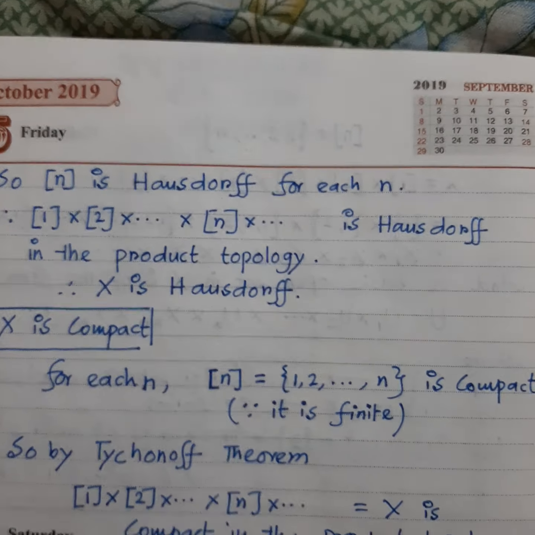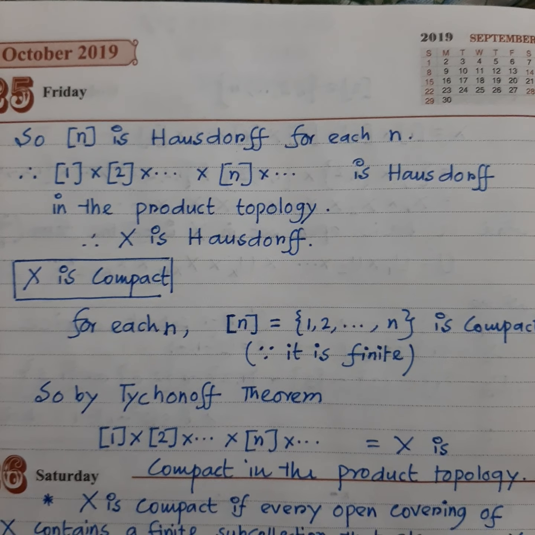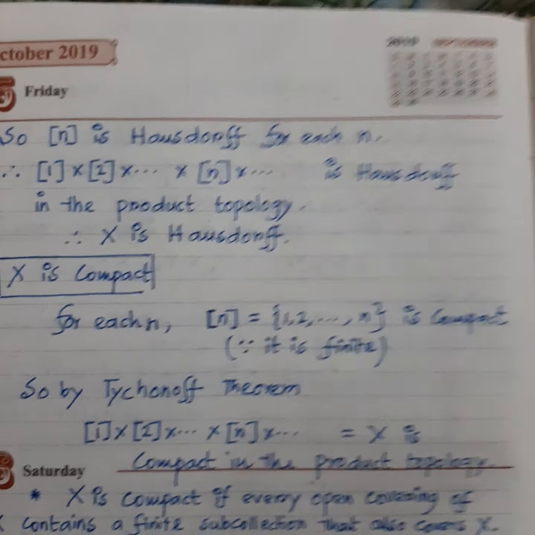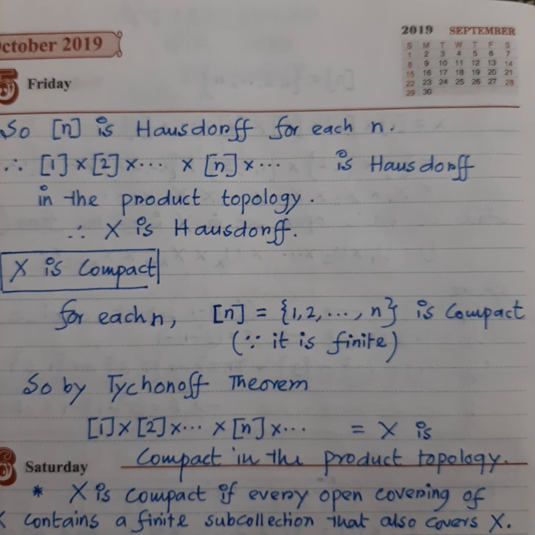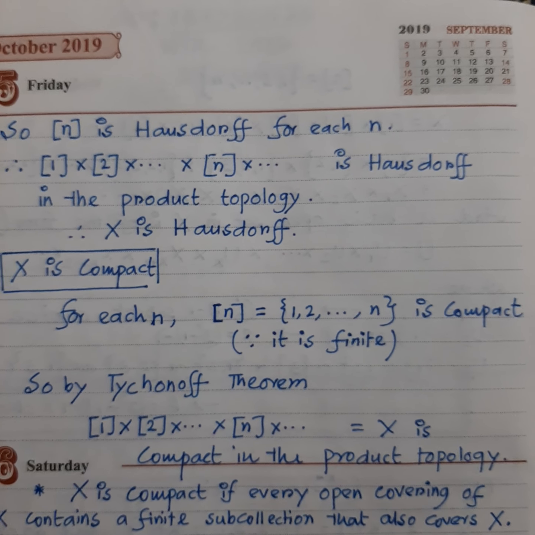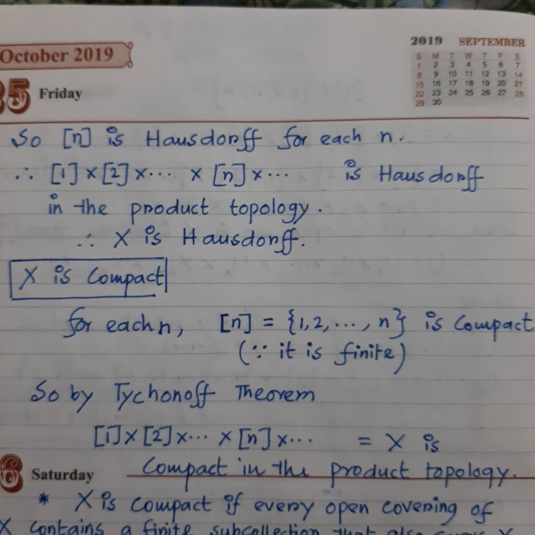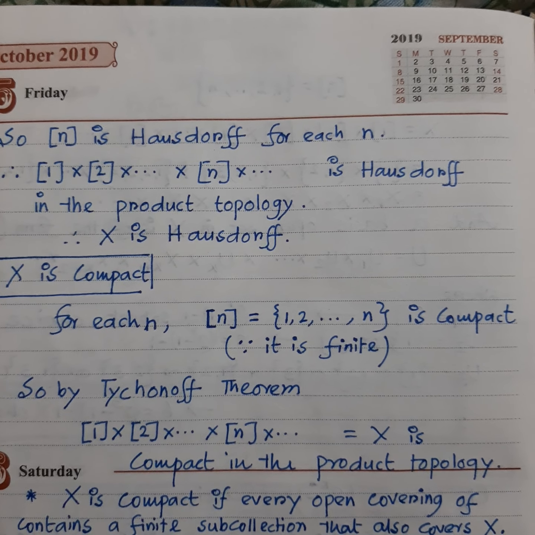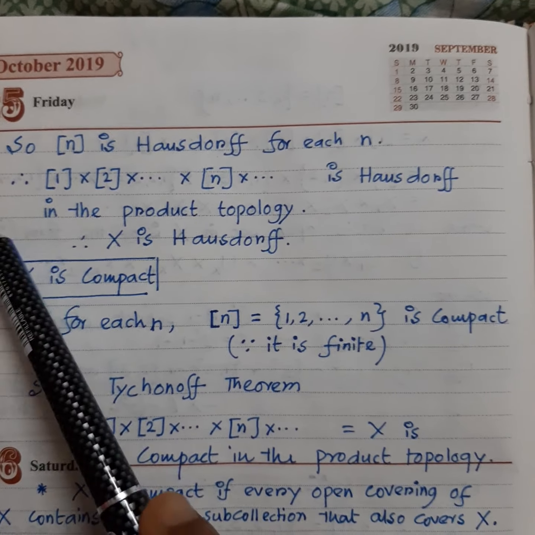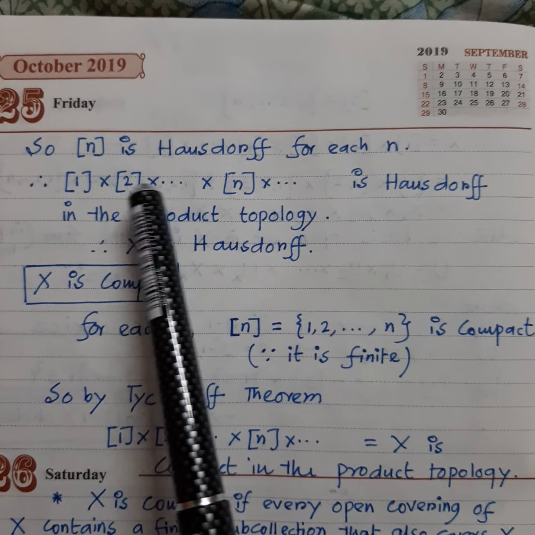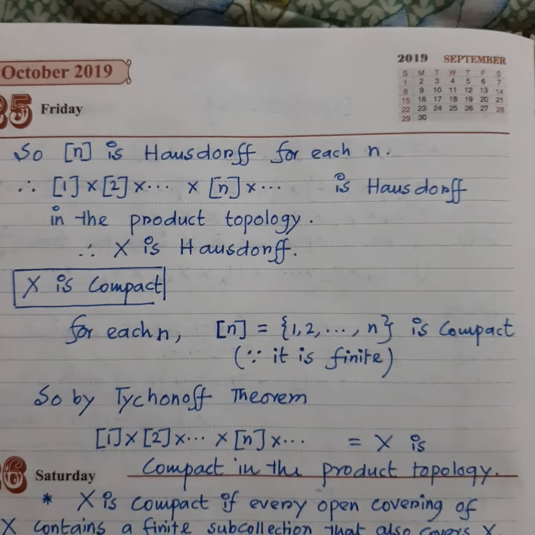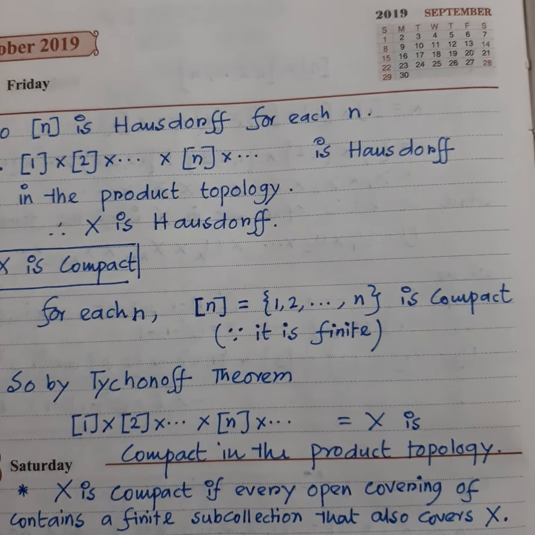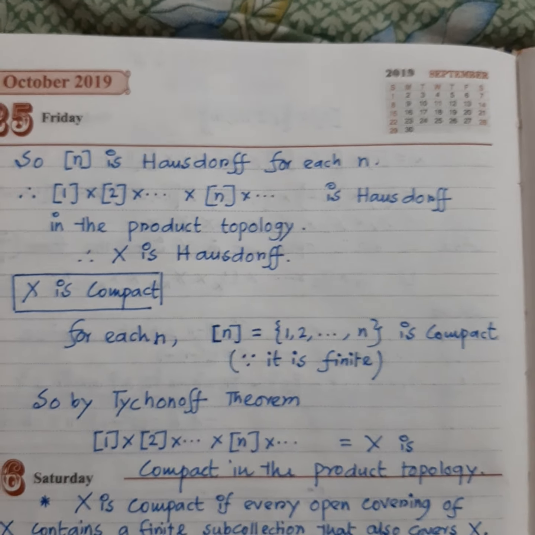So box n is Hausdorff for each n, n a finite natural number. So the result that we have seen in the beginning is mentioned here, that any product of Hausdorff spaces is a Hausdorff space in the product topology. So box 1 into box 2 and so on into box n and so on is a Hausdorff space in the product topology. So X is Hausdorff.